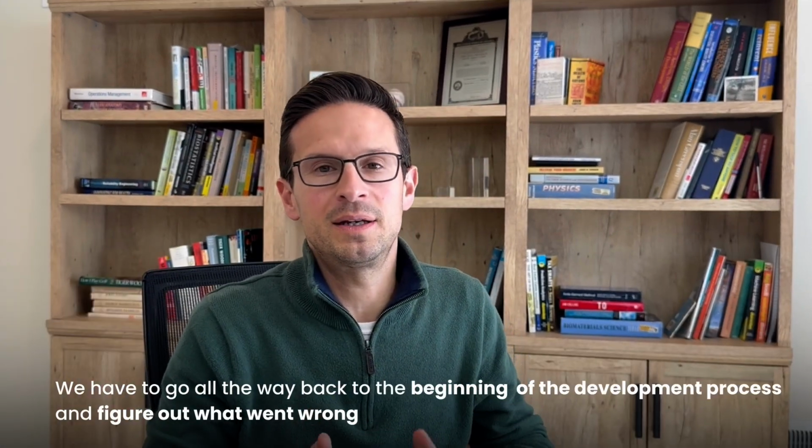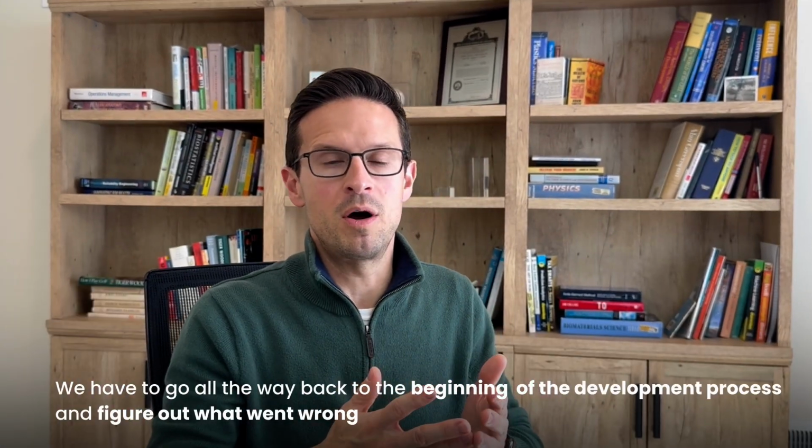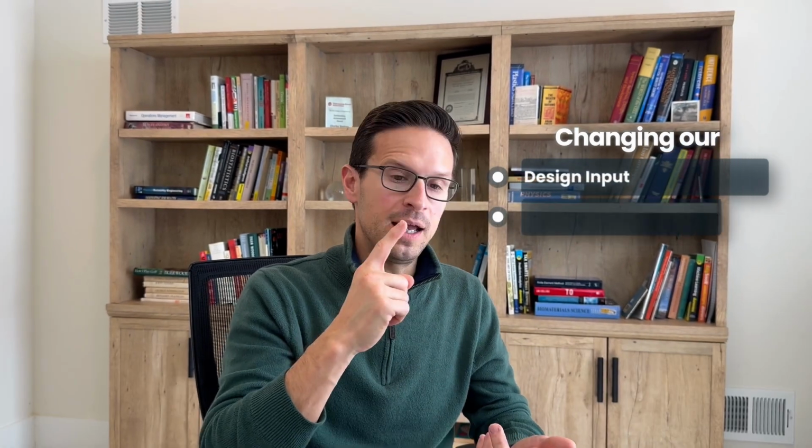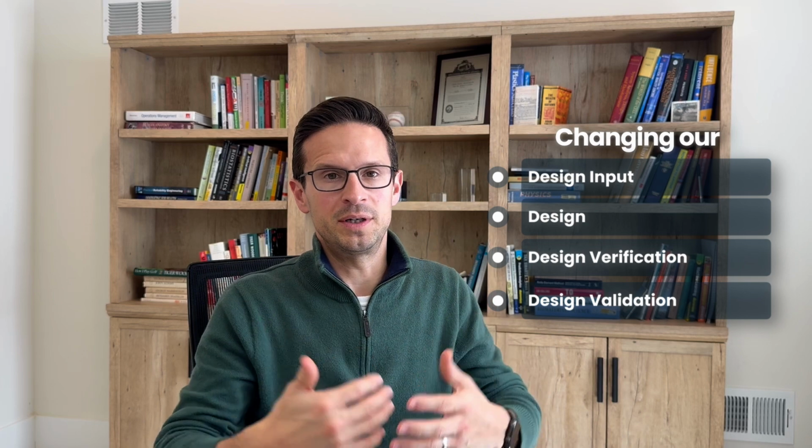Again, write a validation protocol, put the product in the user's hands or the patient's hand, whoever the user is, have them expel the drug and ask them the question, was it easy to use? Maybe on a scale from 1 to 5, and we have some acceptance criteria. If they say yes, then we pass design validation. But it's possible they could say no, this isn't easy to use, it's terrible. If that's the case, we have to go all the way back to the beginning of the development process and figure out what went wrong. Potentially changing our design input and changing our design, redoing design verification, and ultimately redoing design validation.